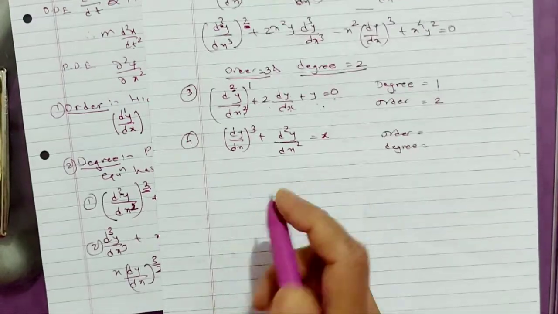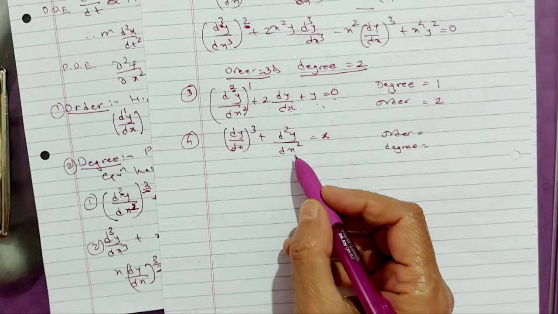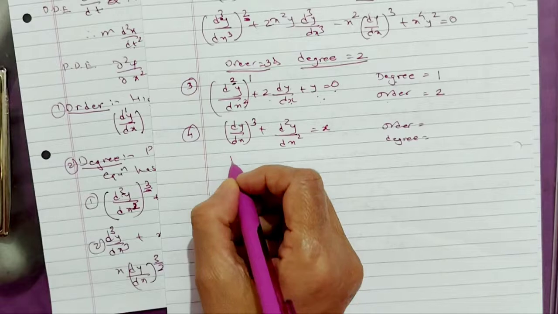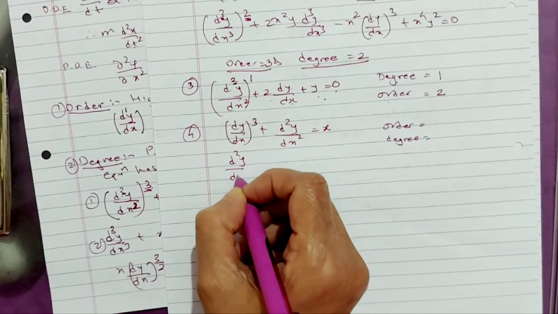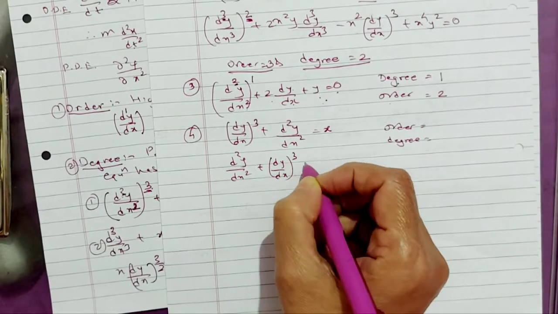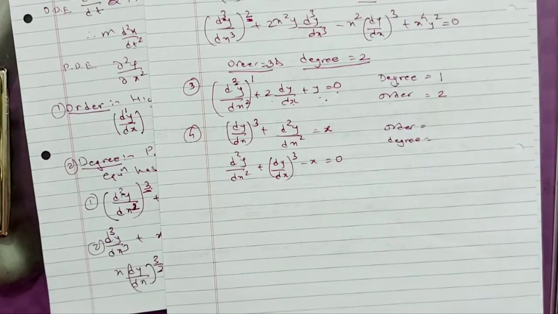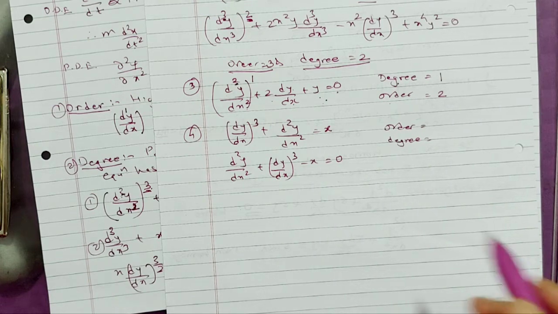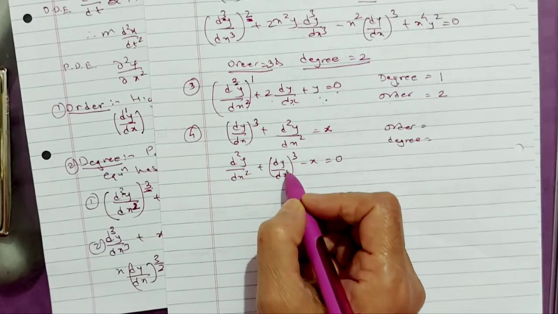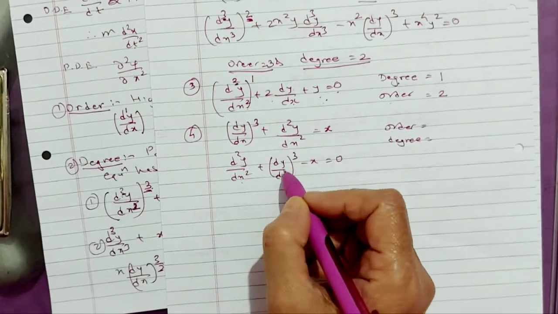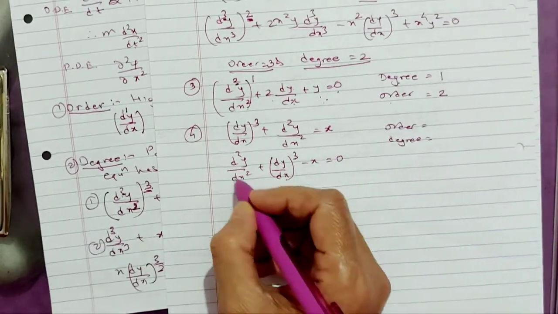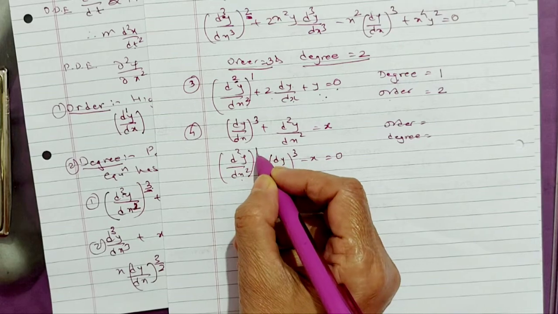Next, this equation: (dy/dx)³ + d²y/dx² = x. As far as this x is concerned, we can take it to this side and say d²y/dx² + (dy/dx)³ - x = 0. So this is second order, obviously this is bigger than this. This is just d²y/dx², this is dy/dx. Even though it's cubed, do not get confused. As far as this term is concerned, d²y/dx² is raised to 1.